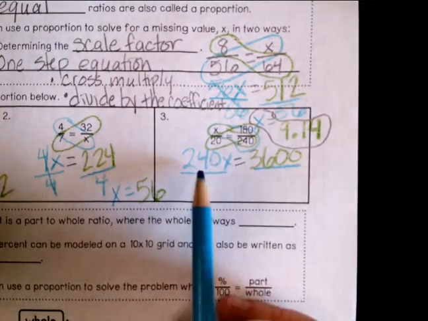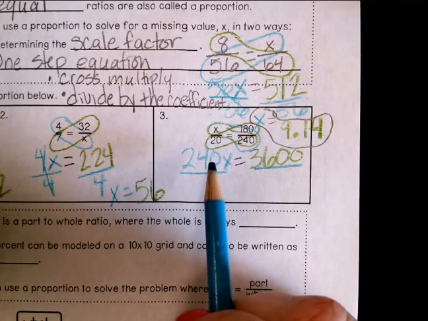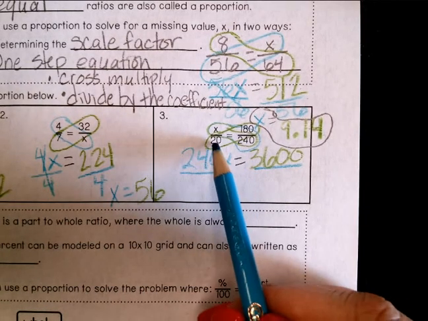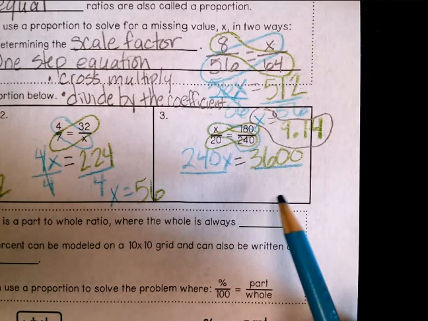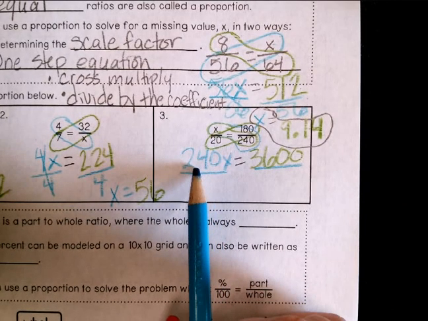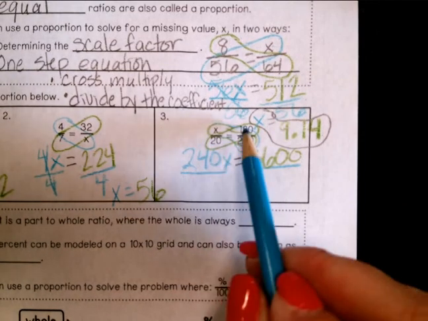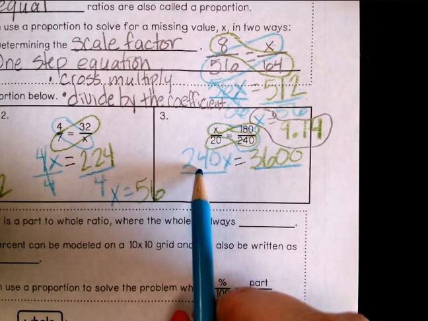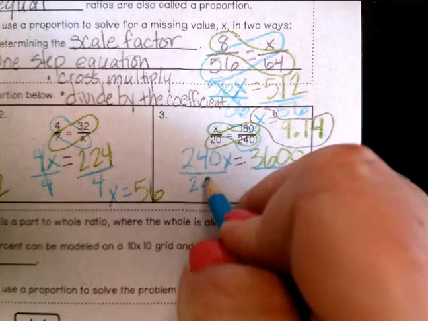Okay, remember the coefficient. Somebody help him out. Where's his misunderstanding? Asa, talk to me. He divided by 20 because he thought you were supposed to divide by that, but you're supposed to divide by the coefficient, which is 240. Right. So your thought process was great, but once you cross multiply here, this number is your coefficient. Okay, and that's the number you're going to divide by. So I'm going to divide by 240.